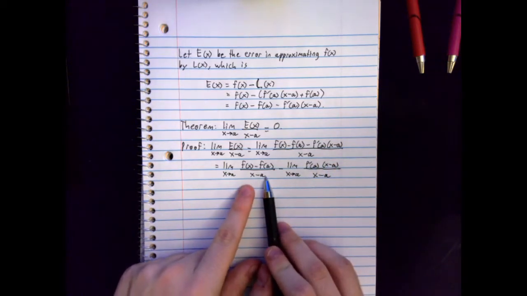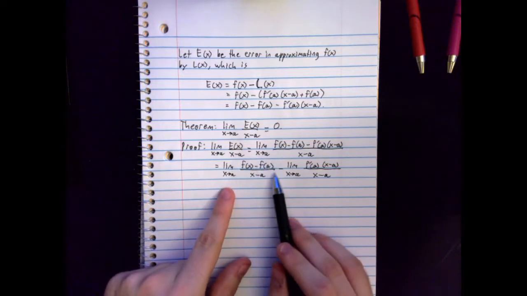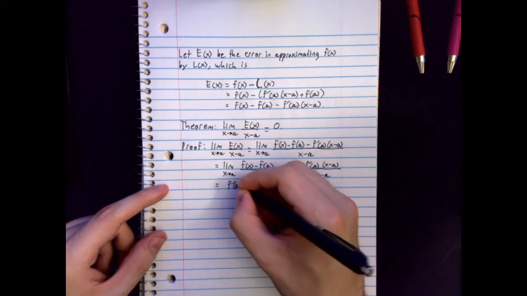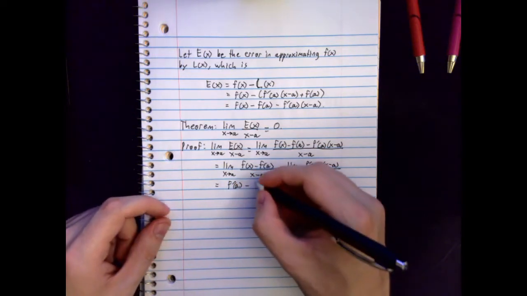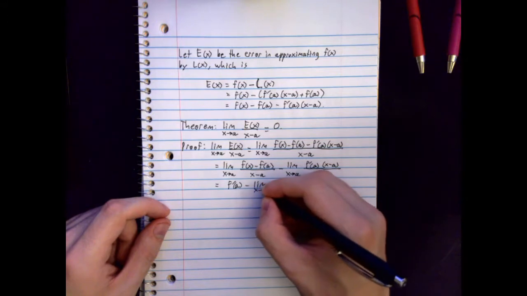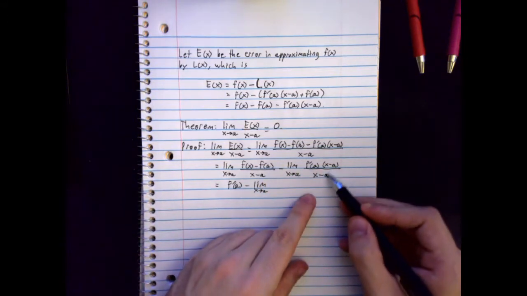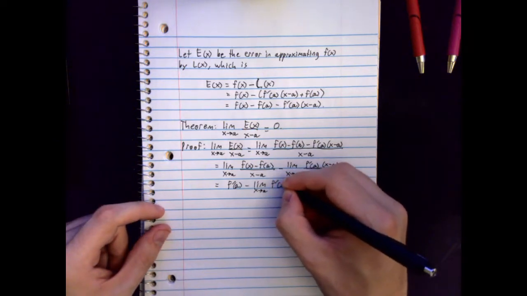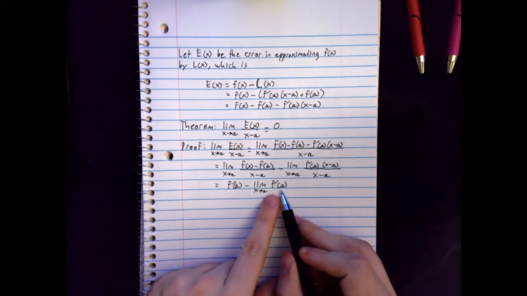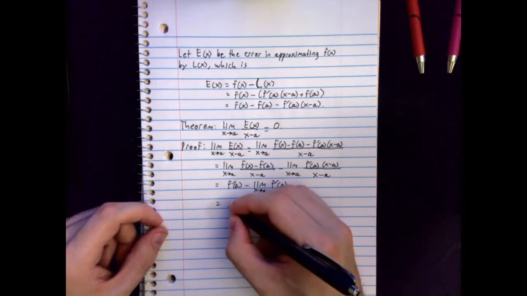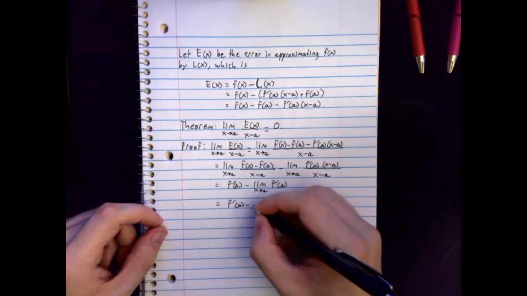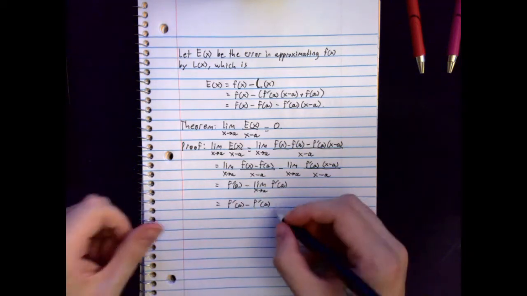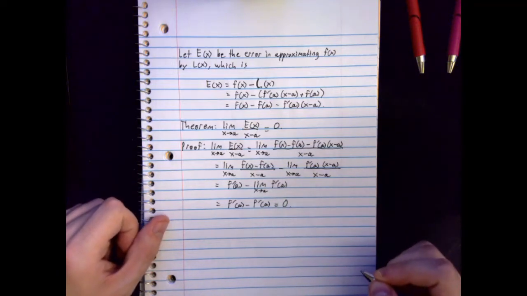Well, what is this first guy? This is the literal definition of the derivative. So this is f prime of a. And then notice what we have here. We have the limit as x approaches a of, cancel out these guys. We're not at the point a during the limiting process. So this is just f prime of a. This no longer depends on x. And so what do we have? This is f prime of a minus f prime of a, because the limit of a constant is just the constant itself. And this is equal to 0.